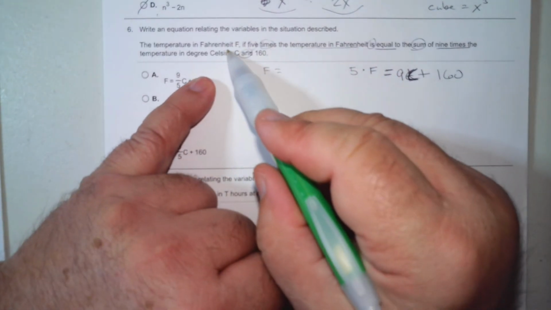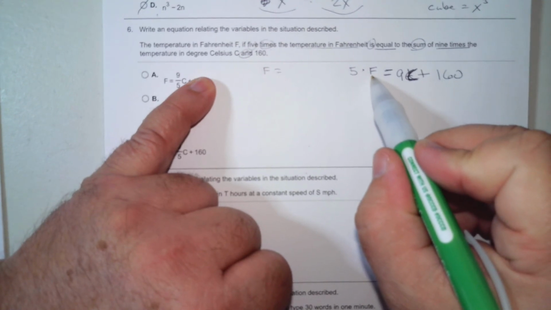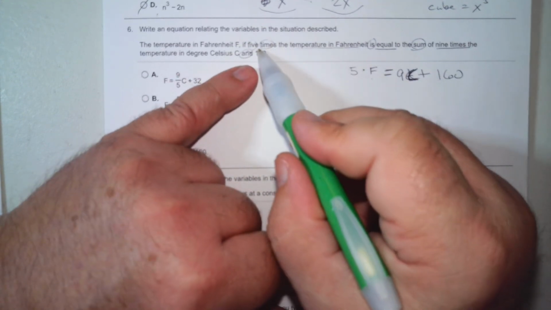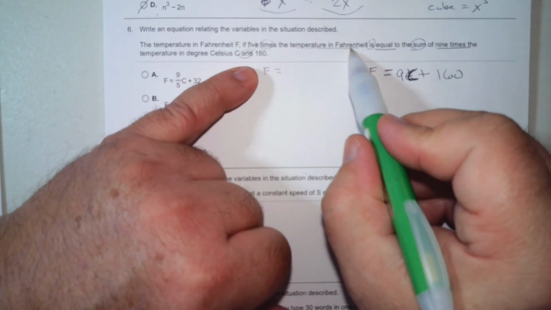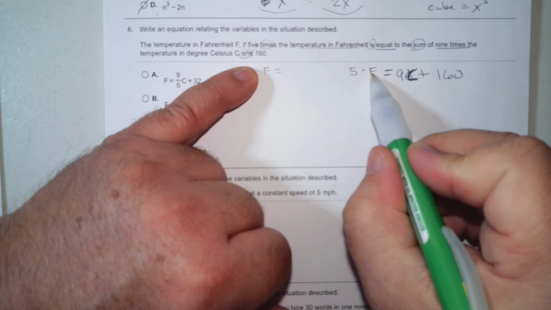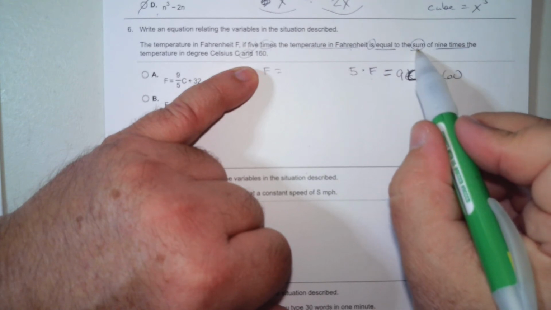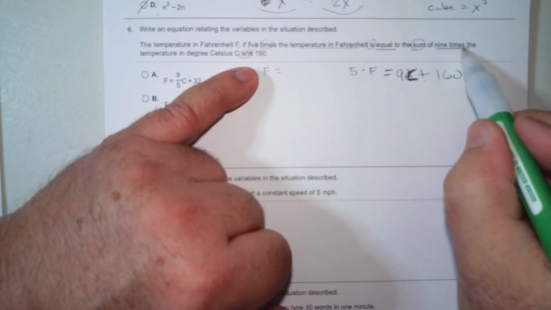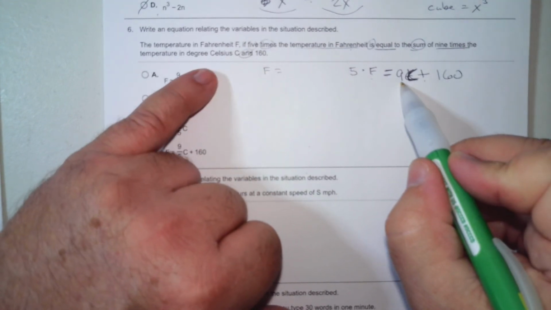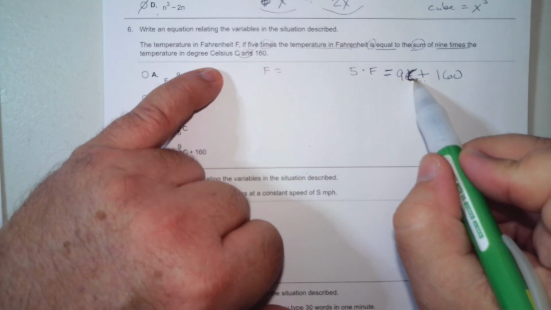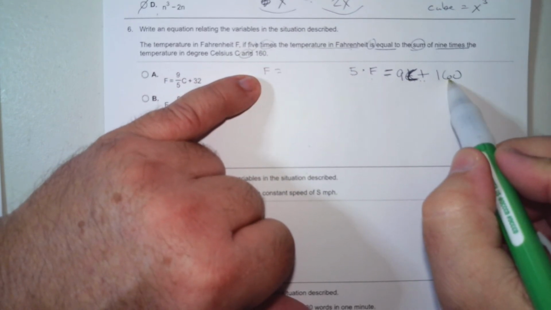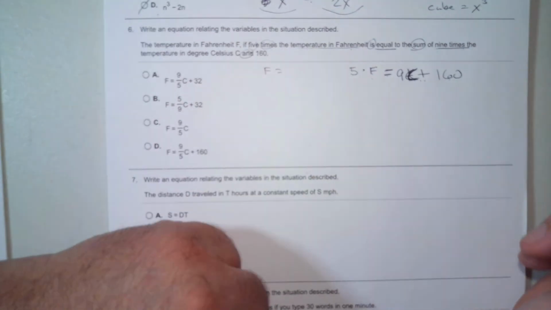So the temperature F, we're talking about the F we're looking for. If 5 times the temperature in Fahrenheit is equal to the sum of 9 times the temperature in Celsius and 160.